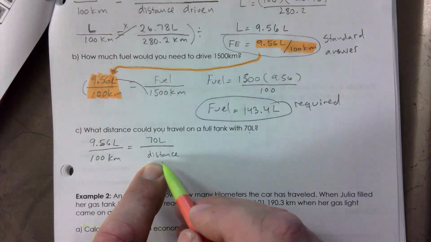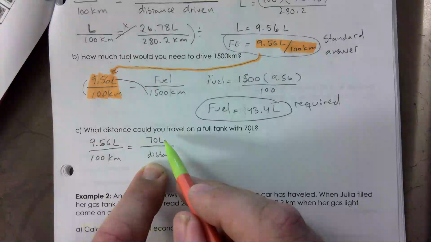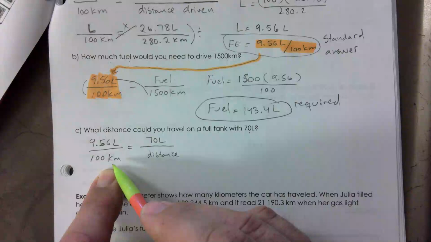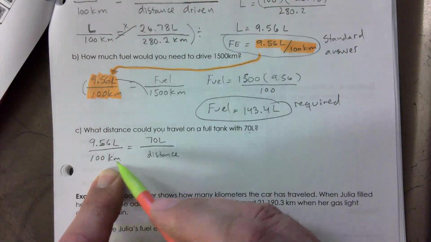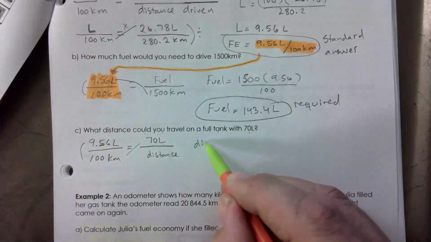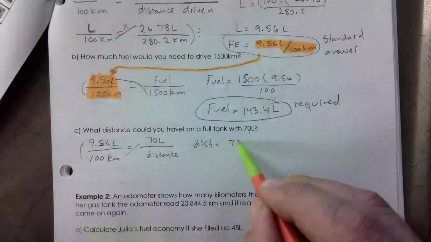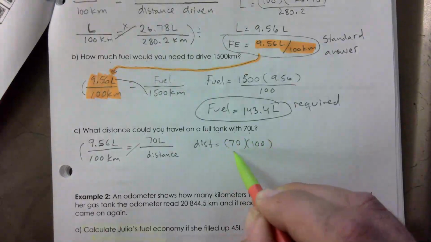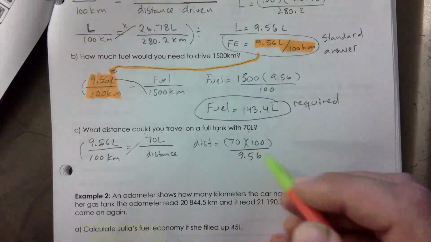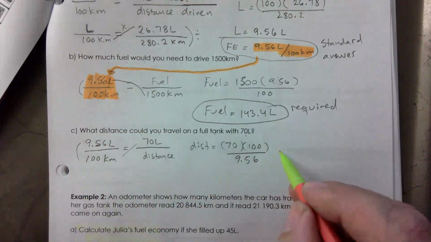So we're going to figure out how far can we travel on 70 liters, knowing that I need this much to get 100 kilometers of distance, right? So you cross multiply and divide. So distance is simply 70 times 100 divided by 9.56. And obviously we're expecting it to be bigger than 100 kilometers, right?